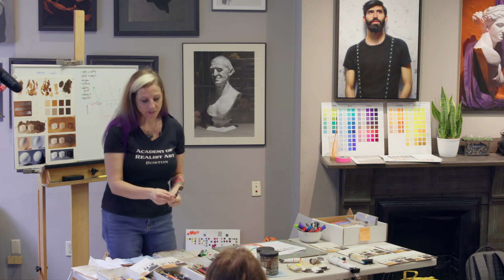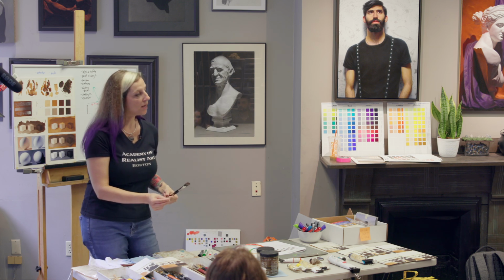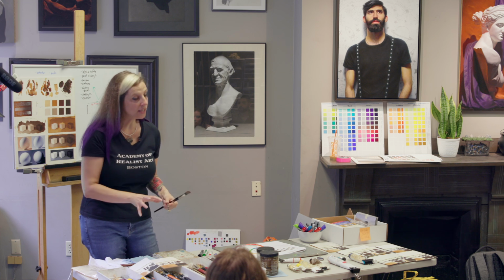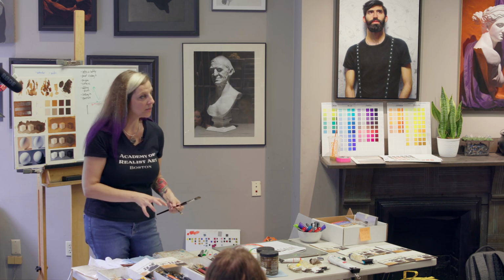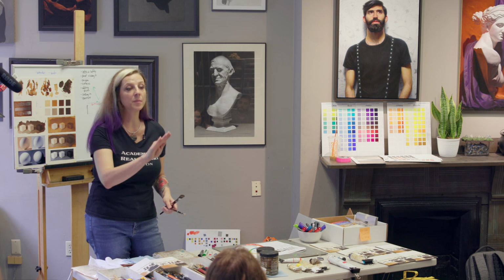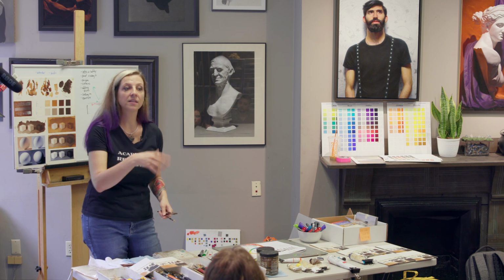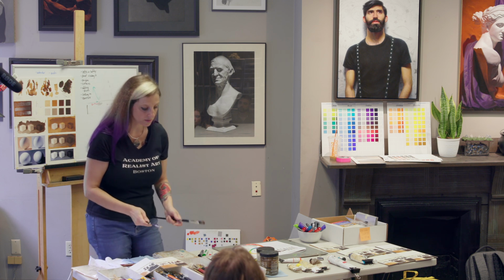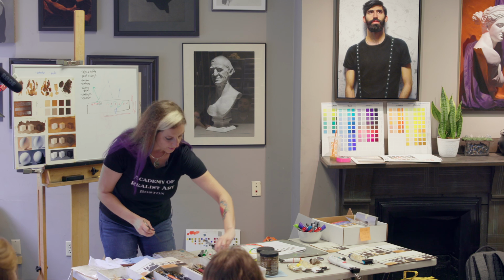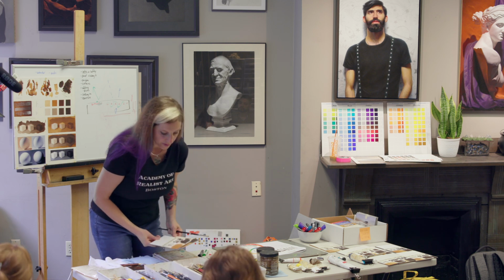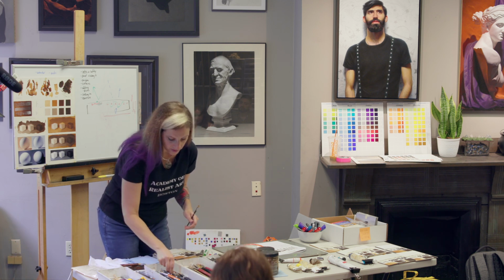So bristles will lay it down unevenly. It has a scratchier mark. A soft brush is going to be a more evenly distributed mark making, and it's going to lay the paint down rather than scraping through it if it's just used by itself. Does that make sense? So I can pass these around. I just want you guys to get a feel for the difference.